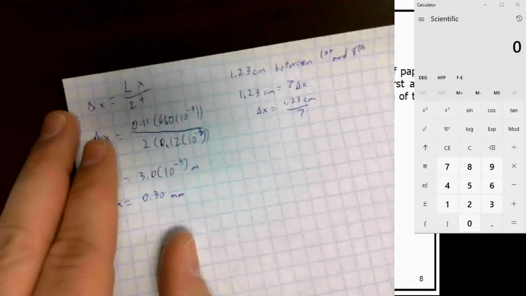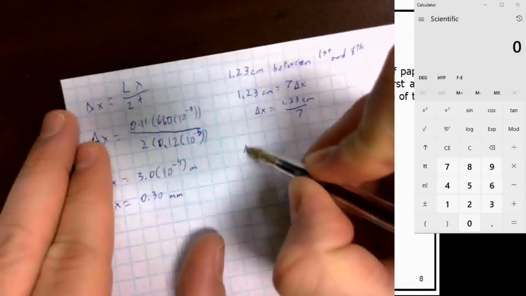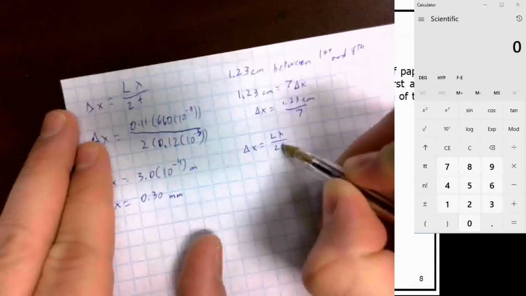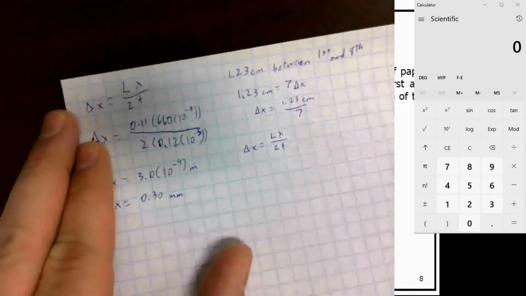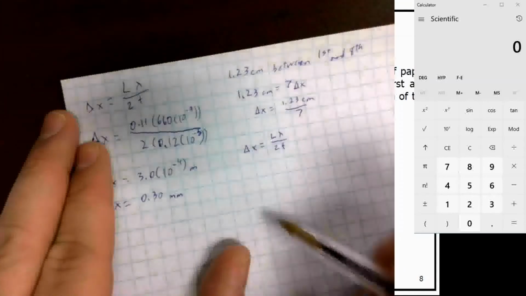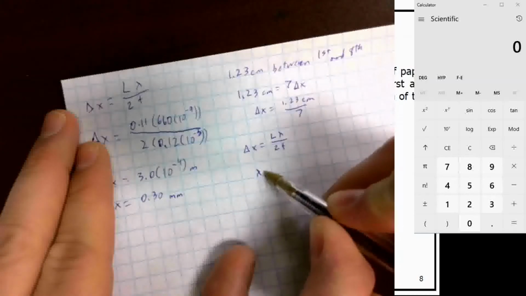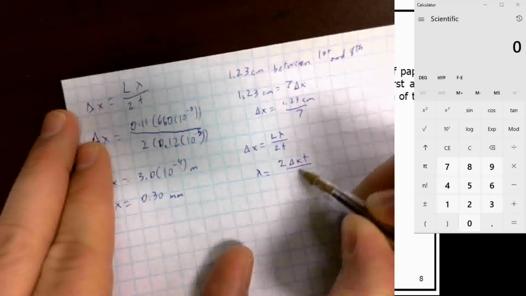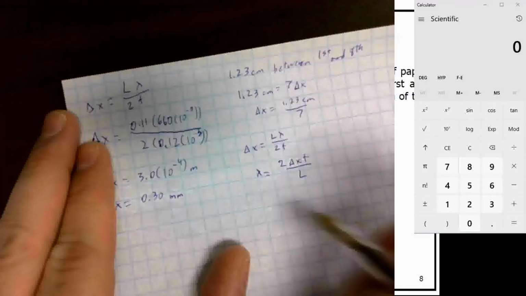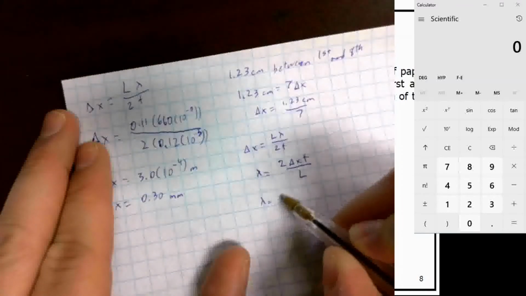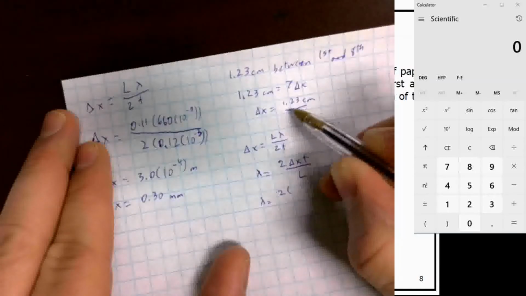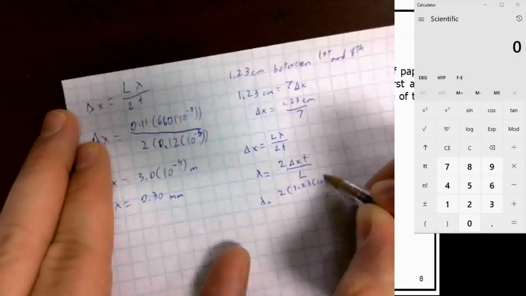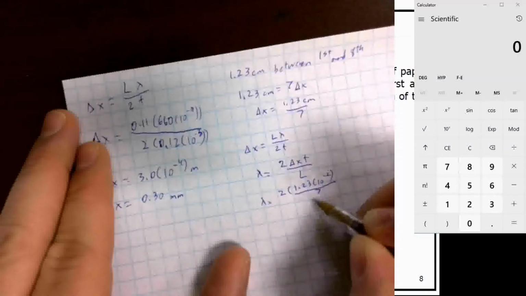So I'm using this equation again. I'll start here. Delta x equals L lambda over 2t. And what I'm asked is, what's the wavelength of the light? So I have to rearrange this for lambda. So lambda equals 2 delta x t over L. Lambda equals 2 times delta x, which is 1.23 centimeters times 10 to the negative 2 over 7.